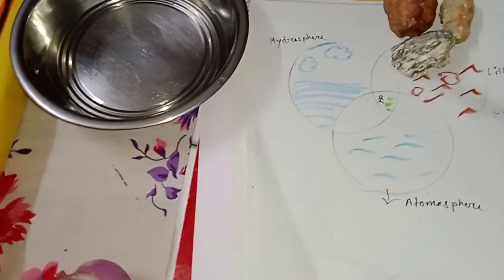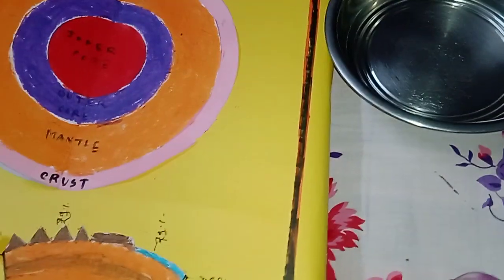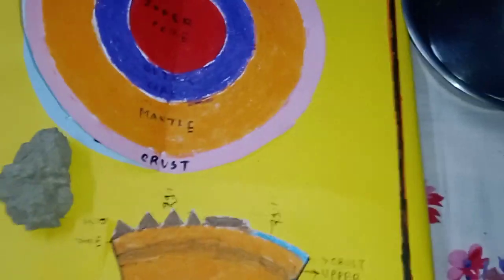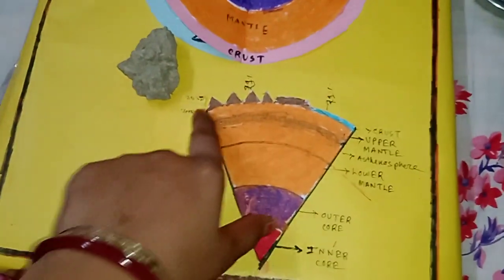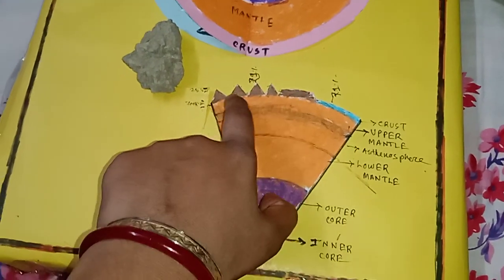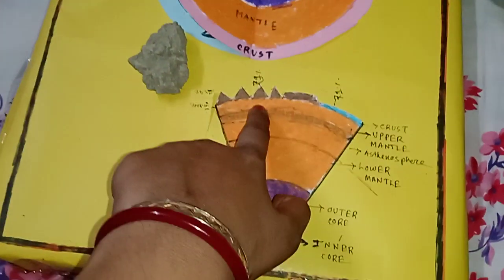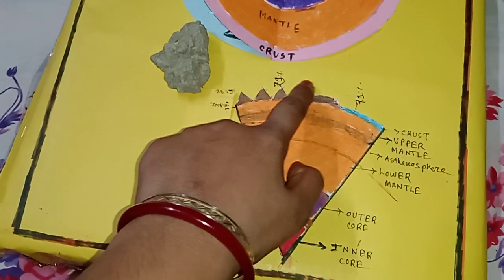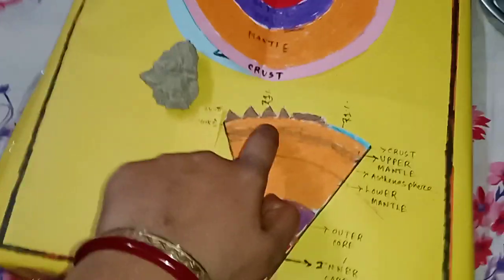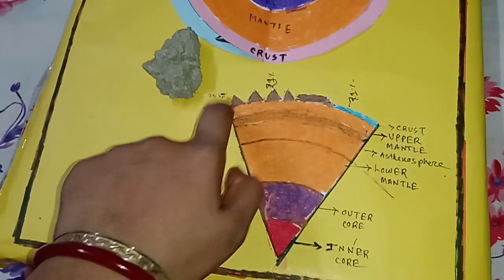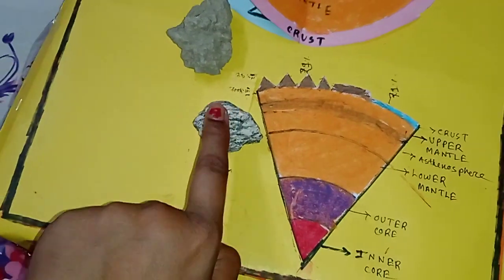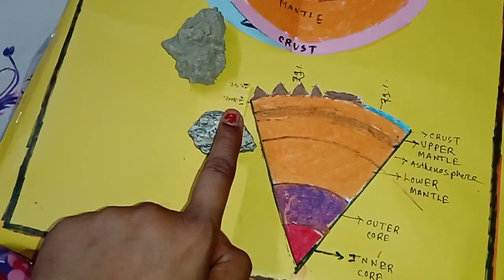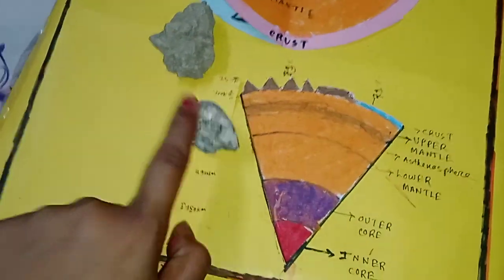Lithosphere, the uppermost solid layer of the earth formed of rocks and soil, is known as lithosphere. Okay students? In this diagram you can see that the uppermost solid layer of the earth, which consists of rocks and land, is known as the crust or lithosphere. Lithos in Greek means rock. Lithos comes from a Greek word and it means what? Rock. Okay.